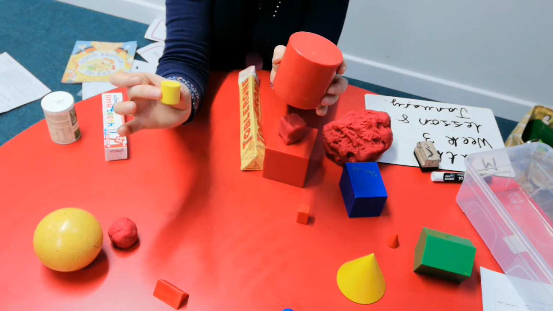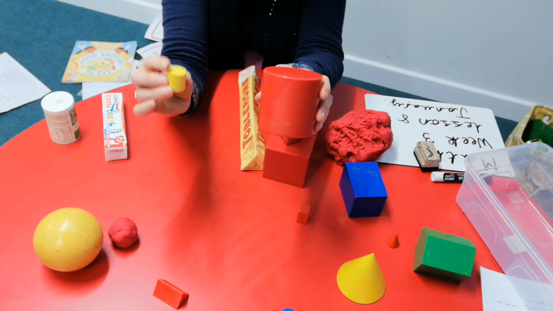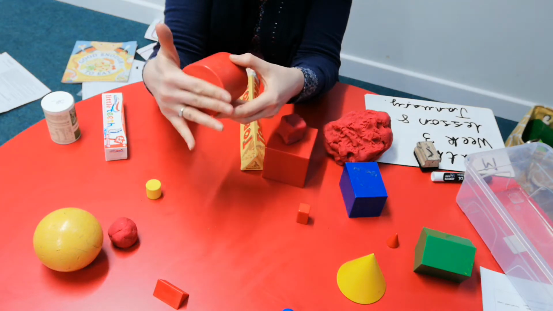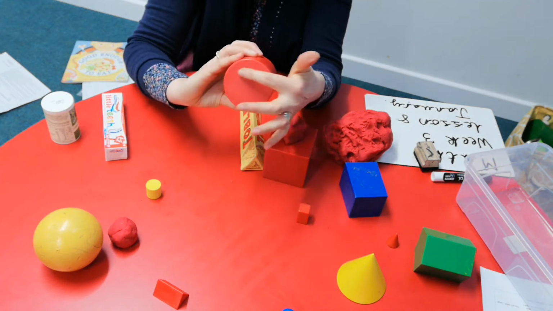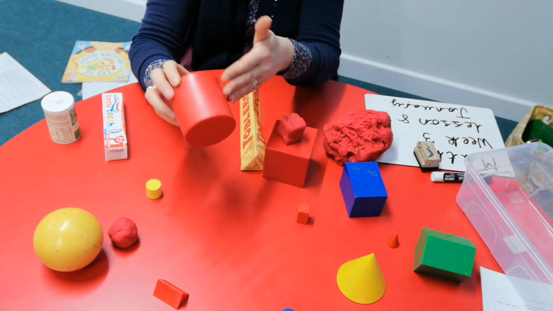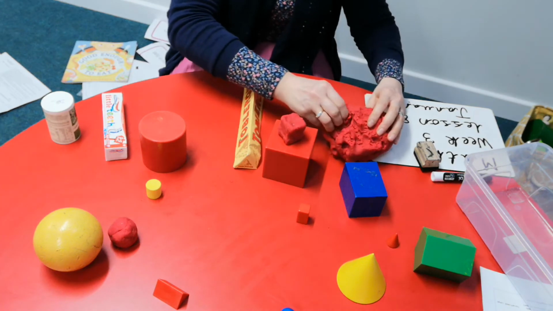It can be tiny or it can be bigger like this. They're still all cylinders. So that is my cylinder. Two faces are flat and they are shaped like a circle. And then the third face is a curved one all the way around the middle. Let's have a go at making one of those.